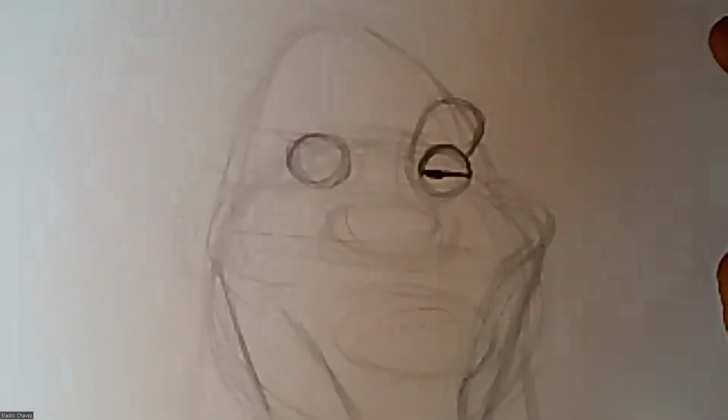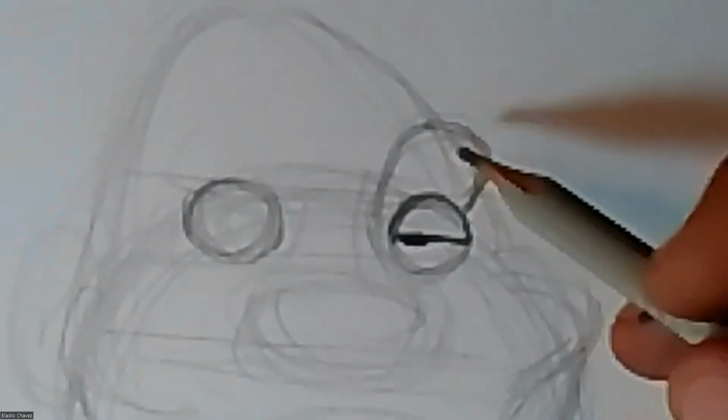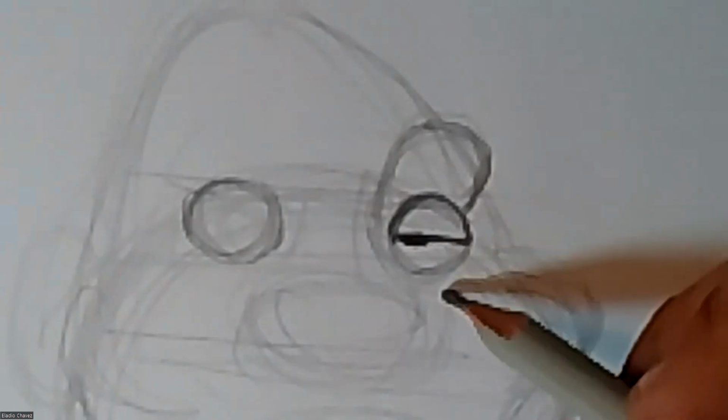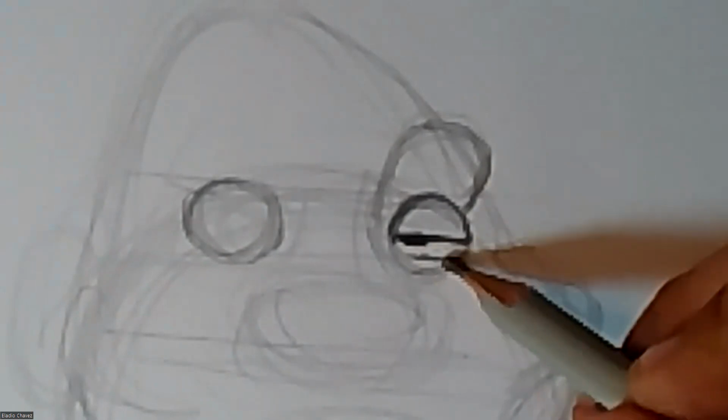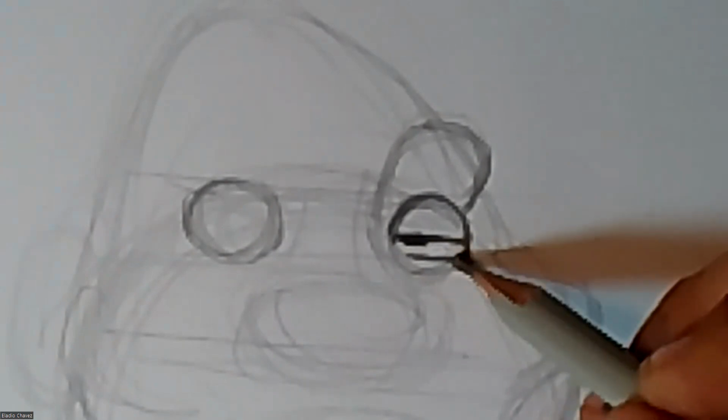Can we zoom it in some more? Let's zoom in some more. Yeah. So here we go. So here's that shape. There's that shape. And then right in here, cut that in a little bit right in there. That's it. See, it's just getting the top part of that circle. Then here's the cheek. Comes out quite a bit. Comes in.